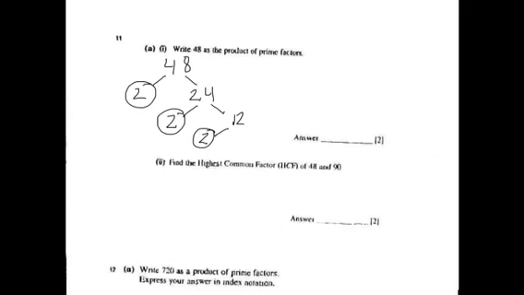Question 11, part A. Write 48 as a product of prime factors. So 48, well, that'll be 2 times 24. And that's 2 times 12. And that's 2 times 6. And that's 2 and 3. So 48 as a product of prime factors, well, we've got 4 2's, so I'm going to say that's 2 to the power of 4 times 3.